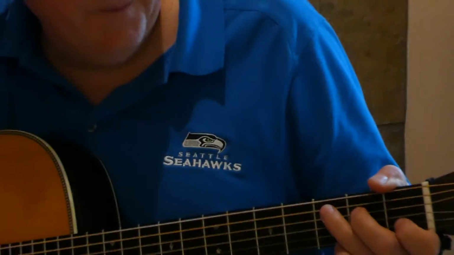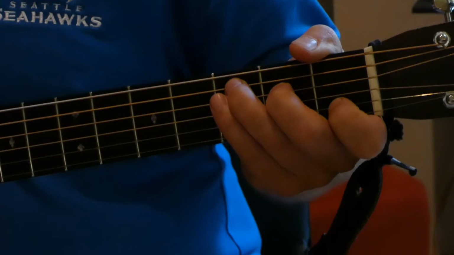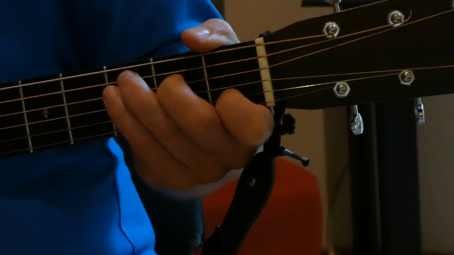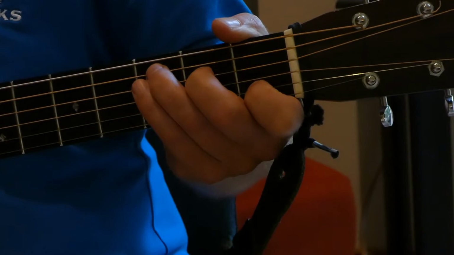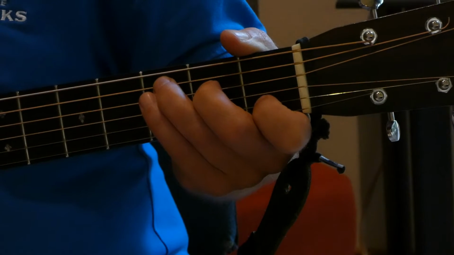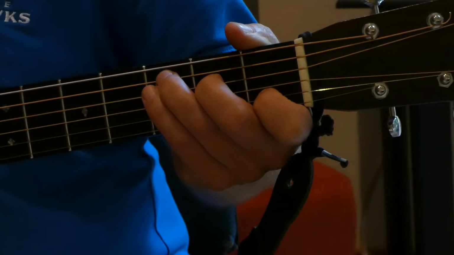So, let's do our first song, which is Are You Sleeping? So we're going to start with the C chord. I'll give you a little time to put that down. And strum just the bottom 5 strings. Let's do it together.